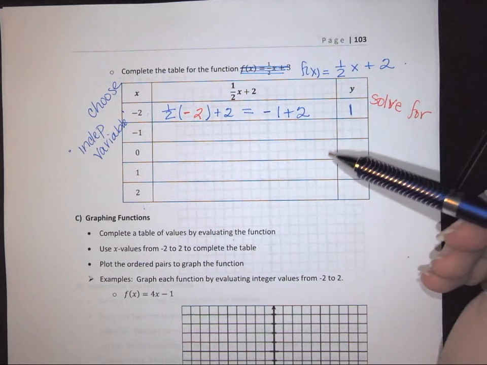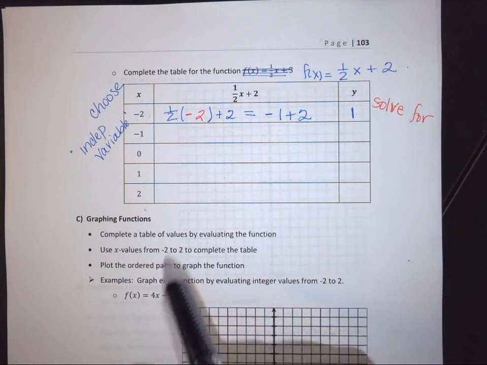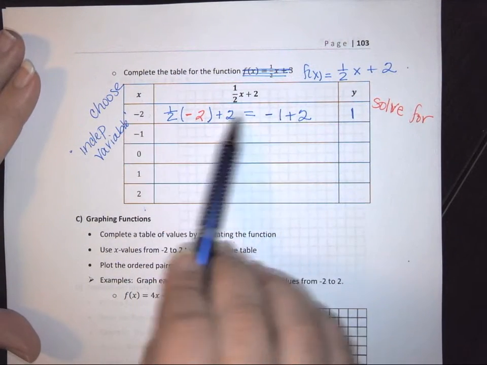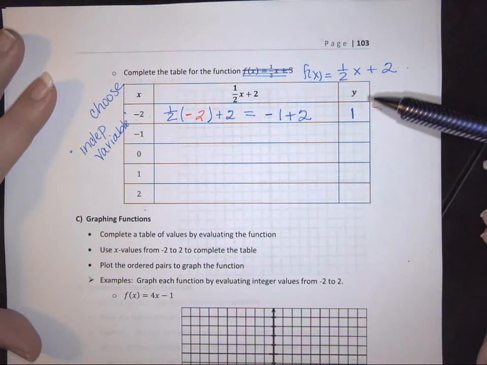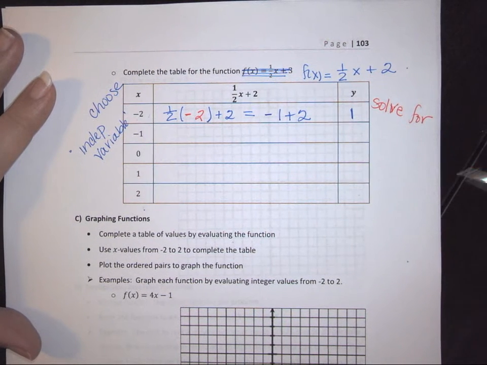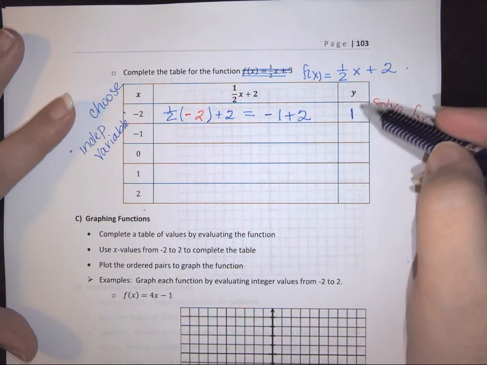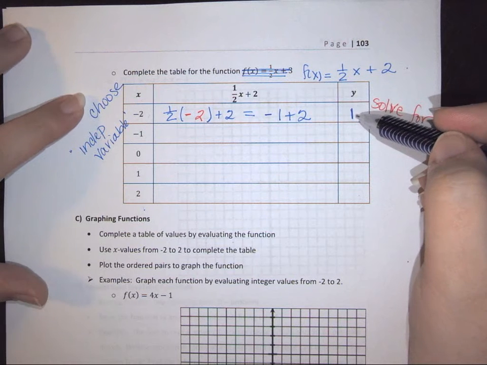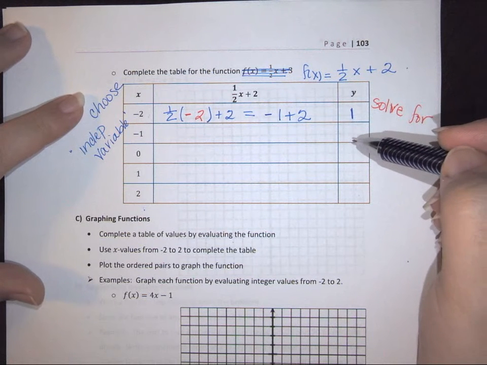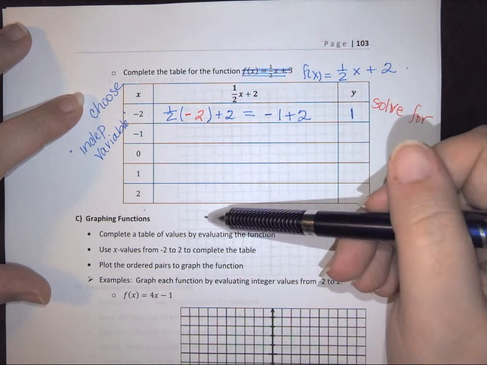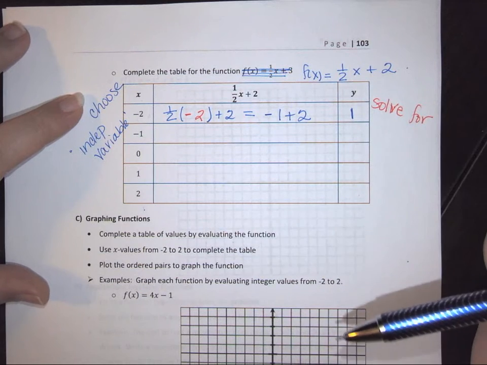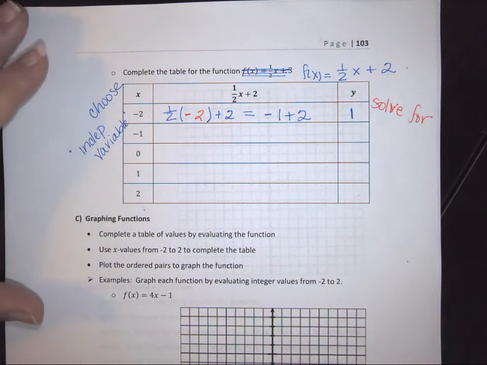So essentially, to fill in the table, what you're doing is you are doing the math work here in the middle, and then you're writing your solution on the other side. And what this is doing is it would set you up to be able to use coordinate points, which sets you up for graphing, which, as you can see, is coming next. But in the meantime, we need to finish our table.